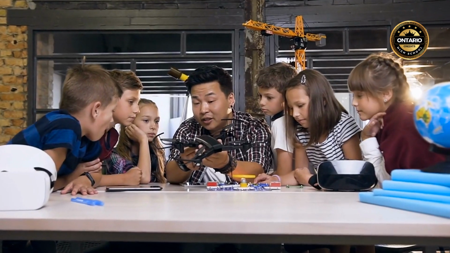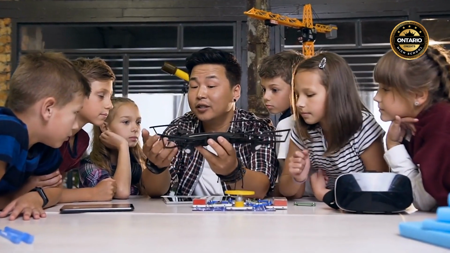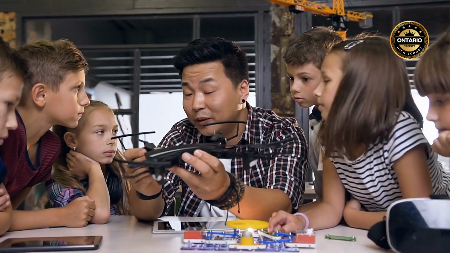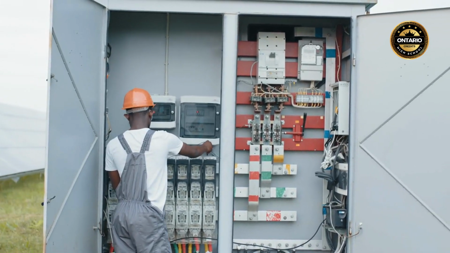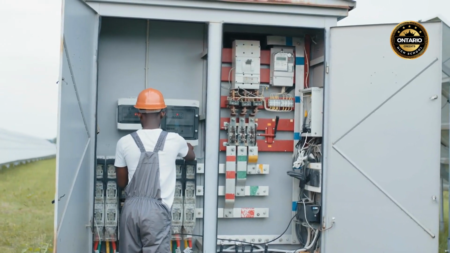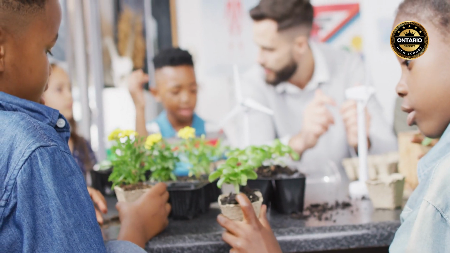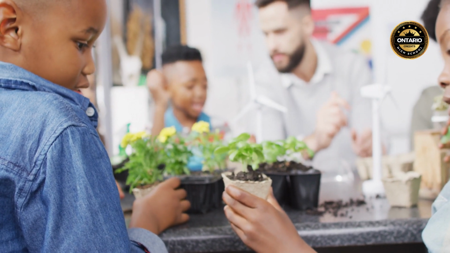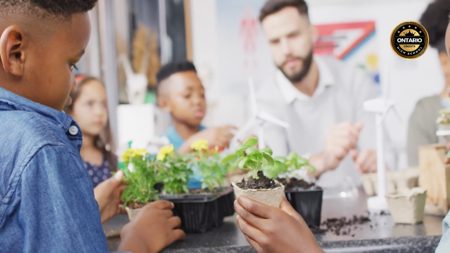Throughout their study of electricity and magnetism, students will develop critical thinking skills by evaluating the impact of electromagnetic technologies on society, economies, and the environment. They will explore how advances in electromagnetism have transformed energy production, transmission, and consumption practices, shaping modern infrastructure and technology. In addition to mastering the fundamental concepts of electricity and magnetism, students will explore advanced topics such as electromagnetic waves, electrical power generation, and energy conversion devices.